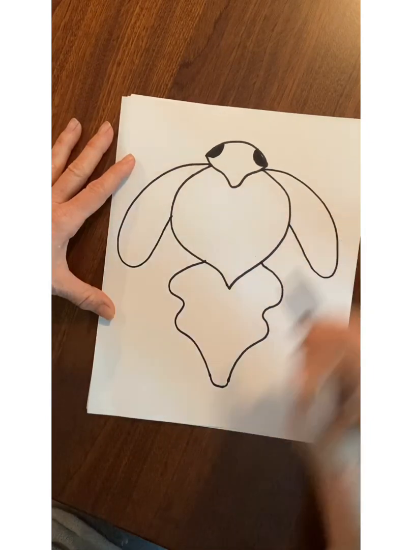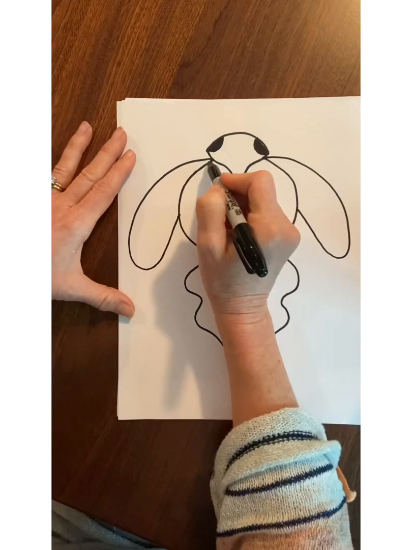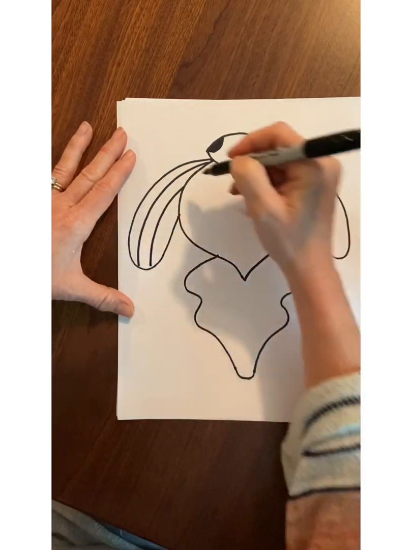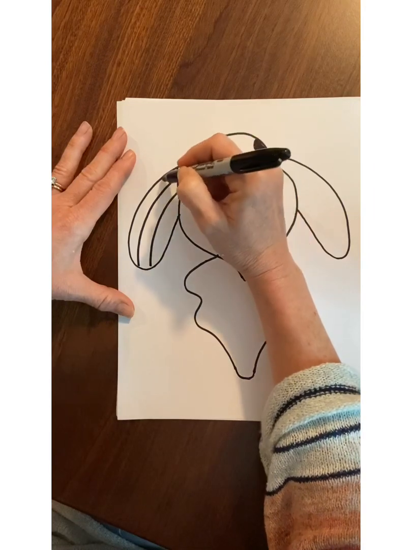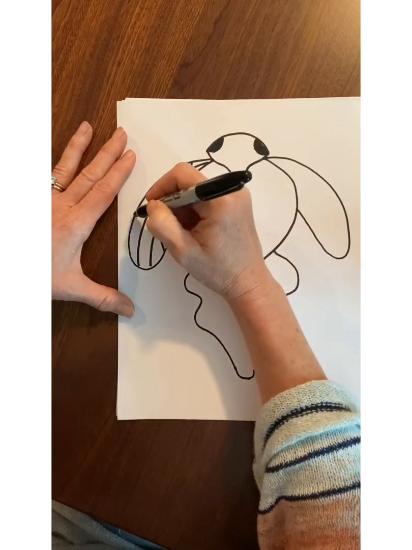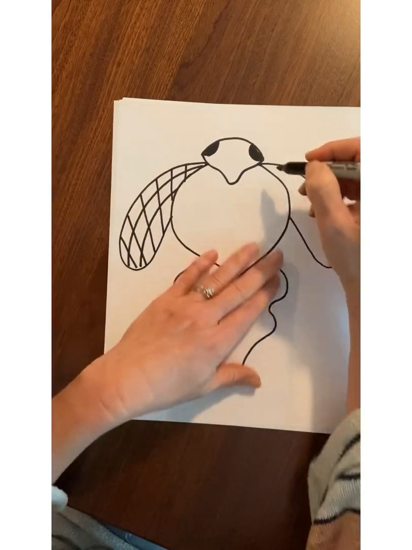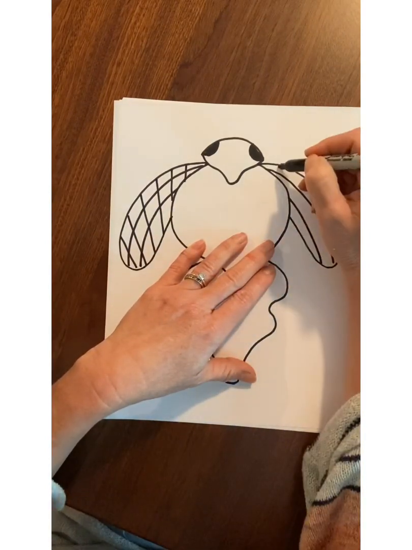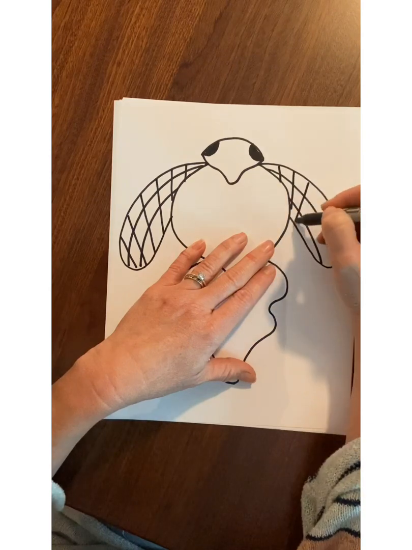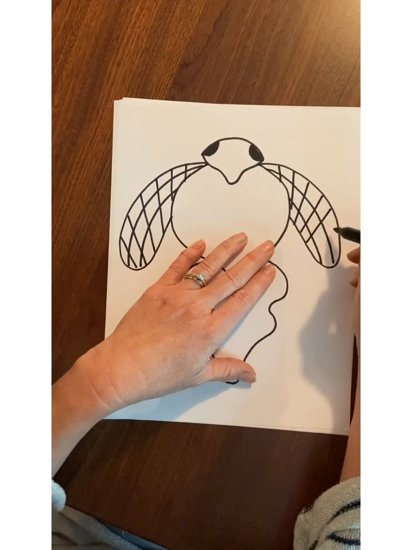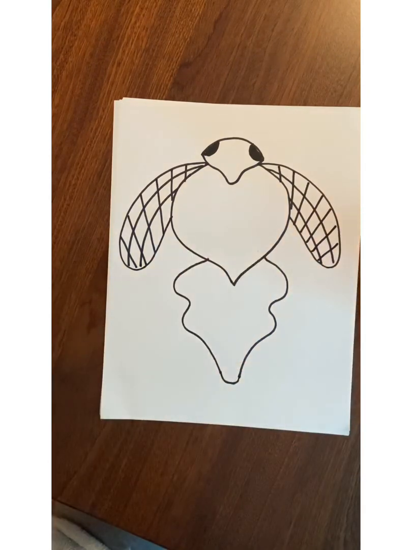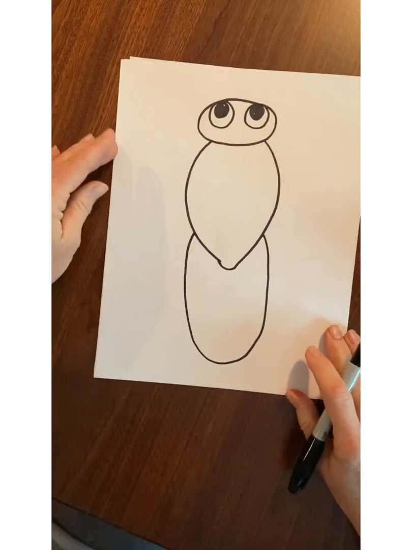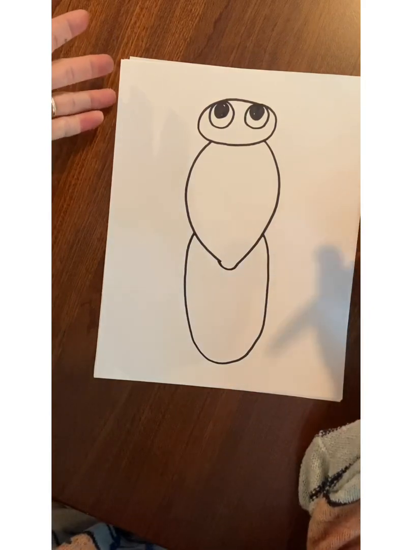Around and touch. Now, to make these look more like wings, I'm going to add some lines that go down and lines that go across. If you want your insect to have wings, pause the video and add your wings now. If you don't want your insect to have wings, it doesn't have to have wings because not all insects have wings.